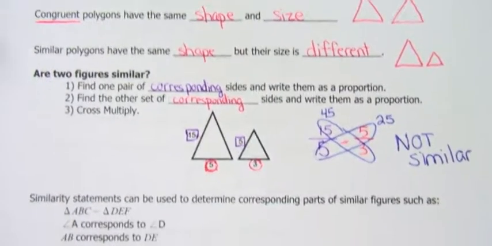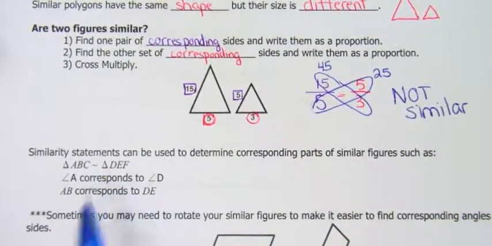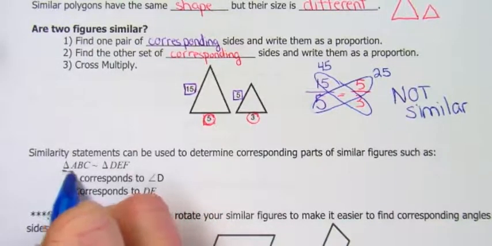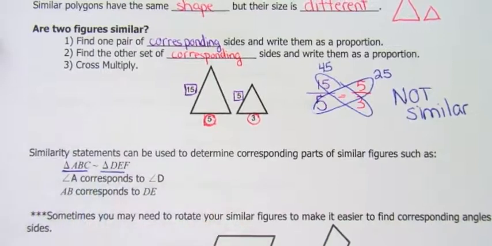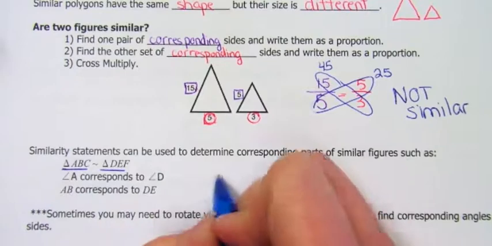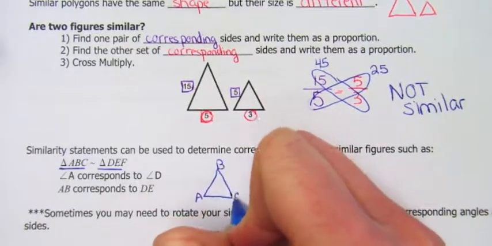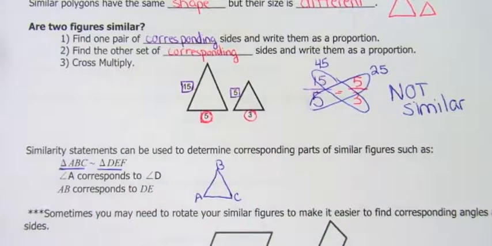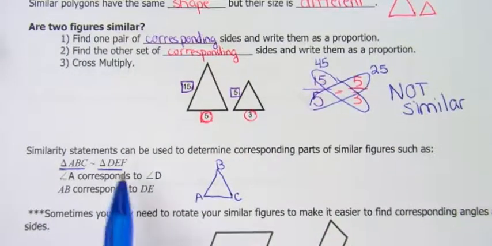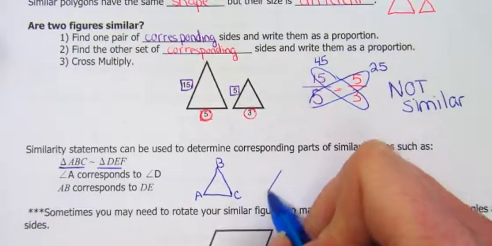Now sometimes we aren't even given the actual figure. We're just given information, and we have to be able to line up and tell that things are similar. I always tell my students, if you're given the information, draw the figure. So it showed me that there's a triangle, and I know it's triangle ABC. So I'm going to literally label A, B, C. Now it says this little symbol means similar to triangle DEF.